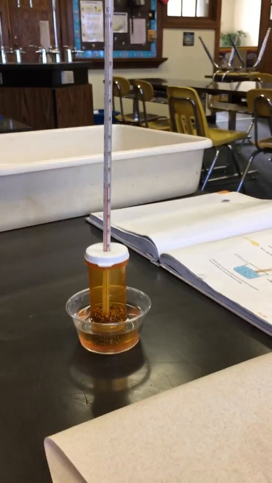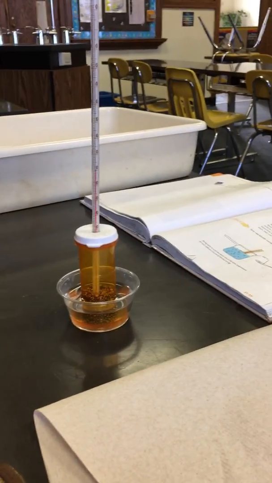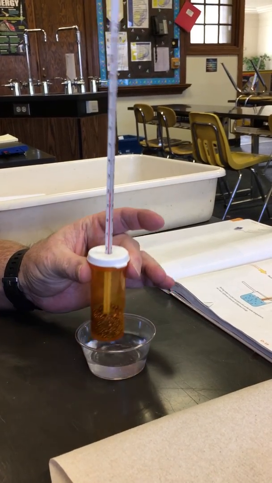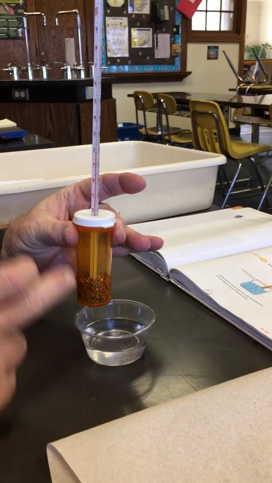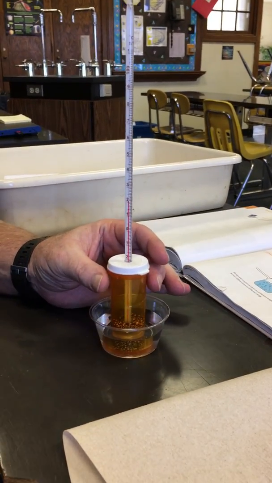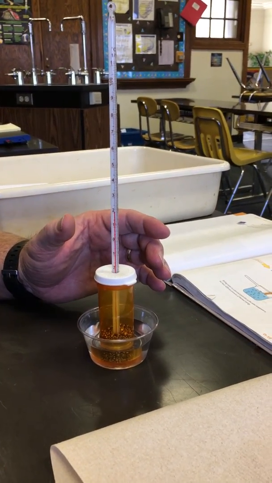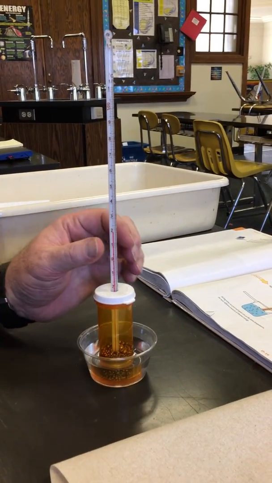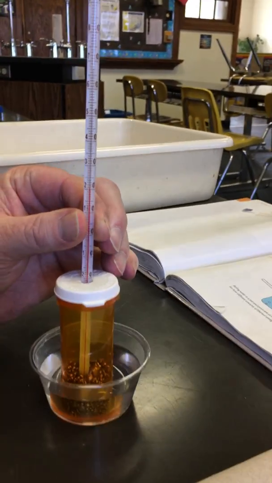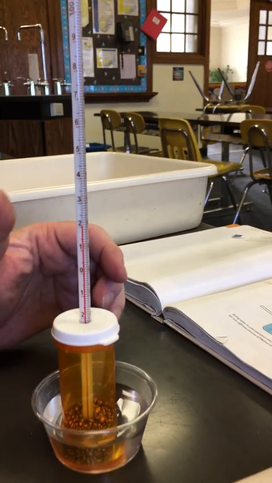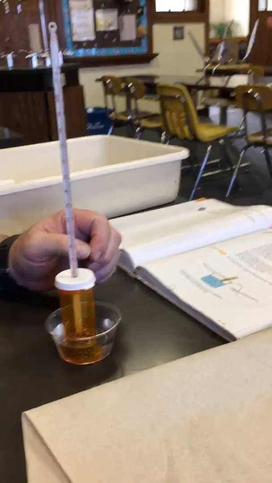Our challenge question today is how can kinetic energy be transformed into another energy type? So what I have here is my copper shot in a vial with a lid on it with a thermometer sticking out. The reason why it's in the water is to help cool the shot down from the previous experiment. Right now we are reading 20 degrees on our thermometer. This is my initial temperature.